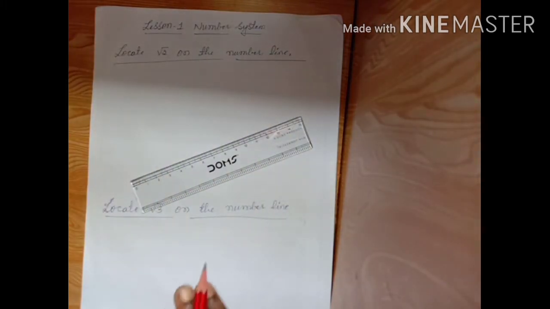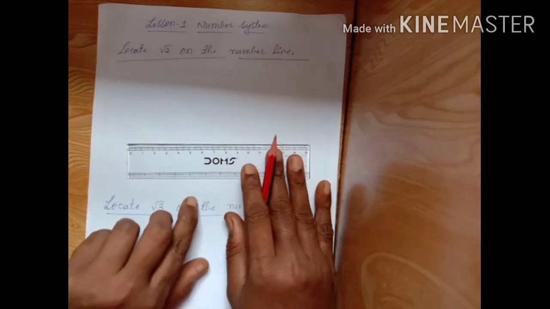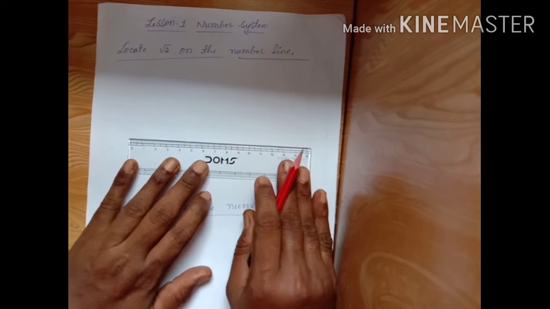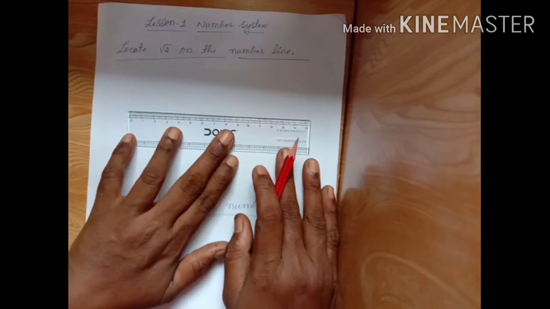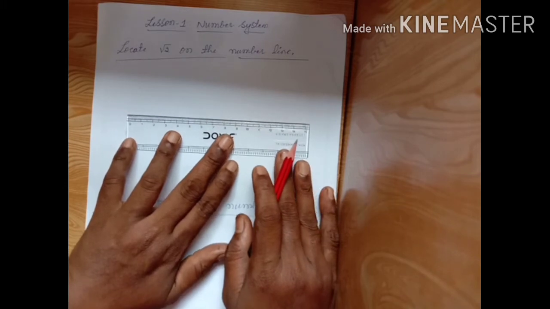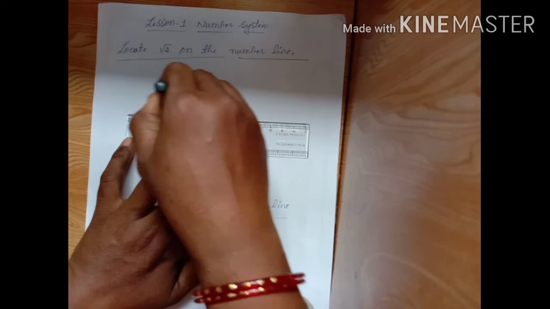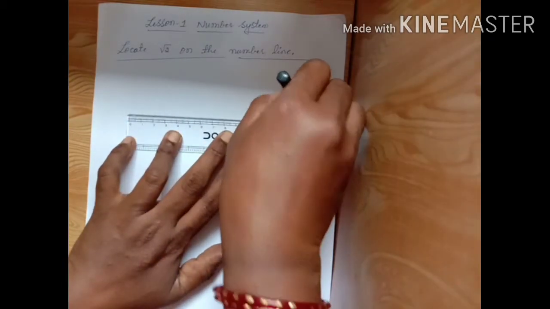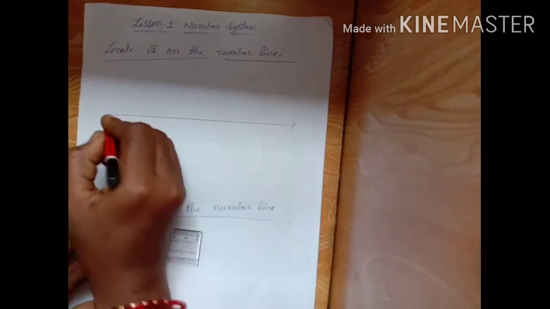Okay children, now how to locate root 2 on the number line. Just all of you look at this. On the number line they have given root 2. You all know how to draw a number line, yes or no, children? This is the number line.